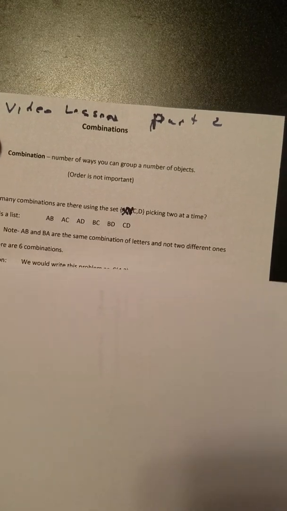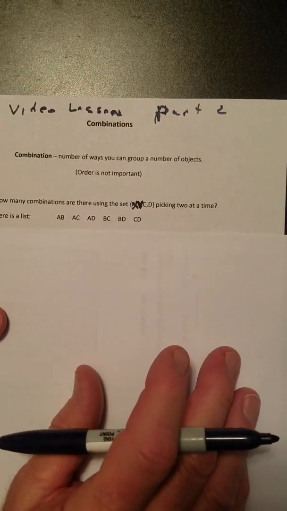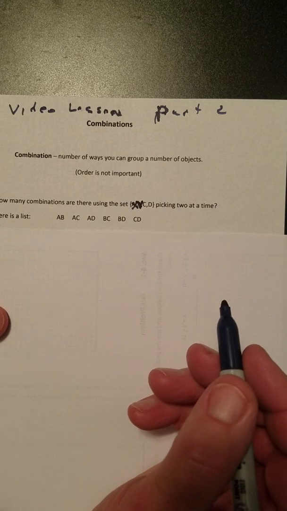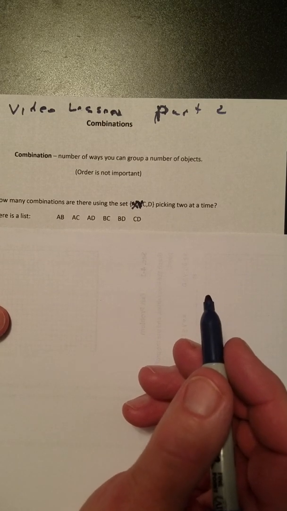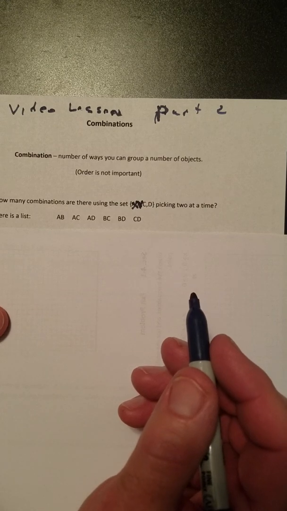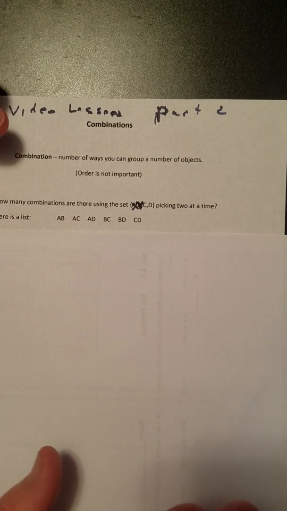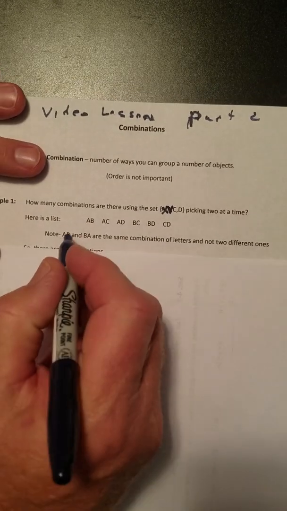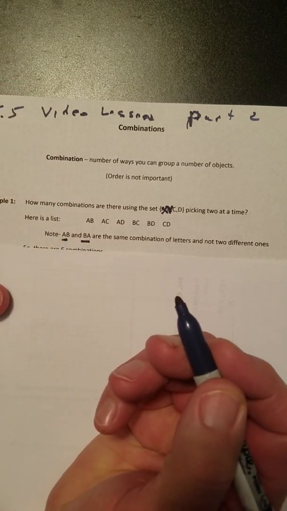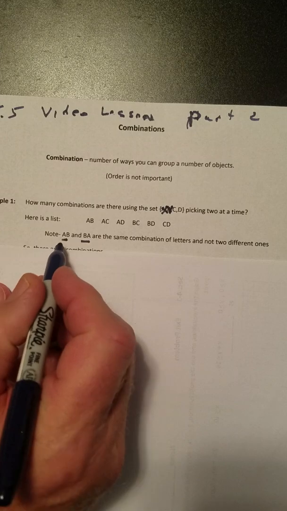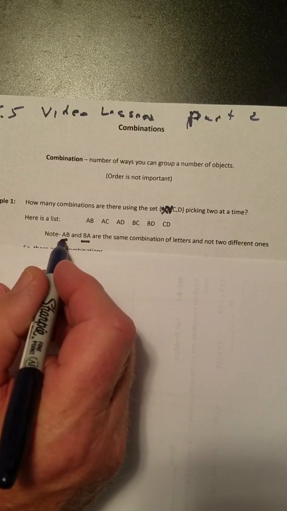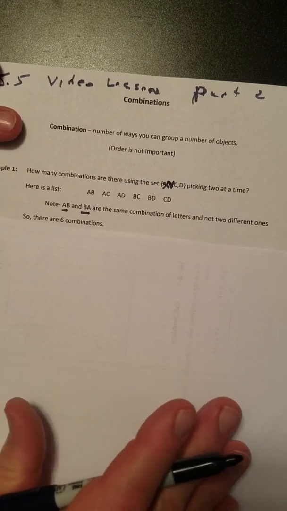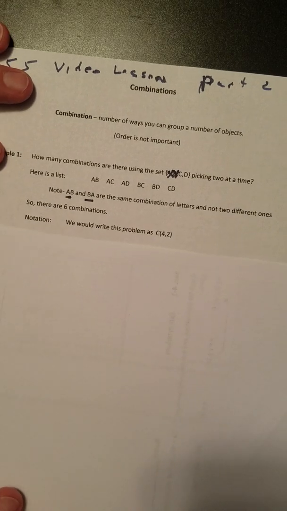If I wrote those out, there's the list, typed a little better than mine: AB, AC, AD, BC, BD, and CD. So there's 6 of them. And again, as we go on, you'll find the number of combinations, and actually finding the combinations, sometimes we don't need those. Note on this one that AB and BA are the same combination. It does not matter what order they are. These would be different permutations, but they're the same combination. That's the big difference between the two. So we had 6 combinations altogether.